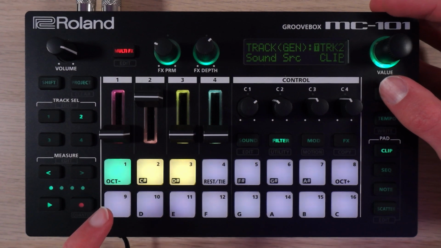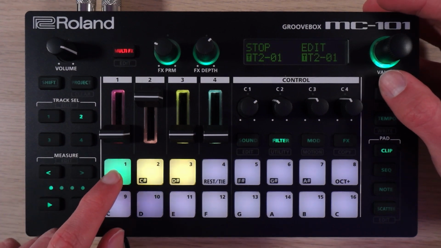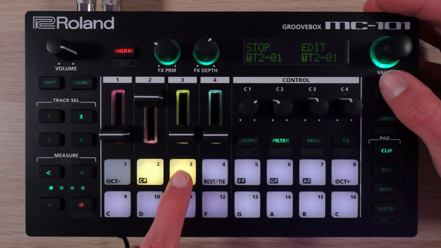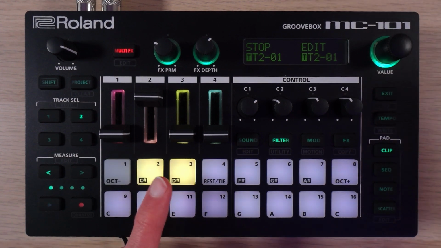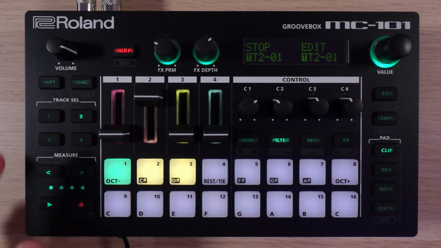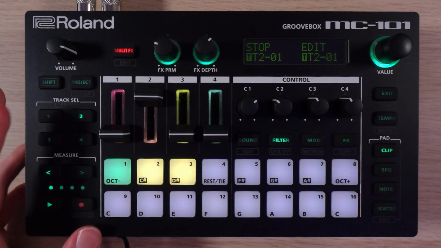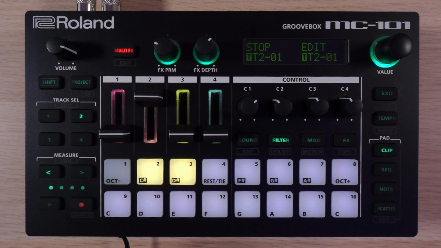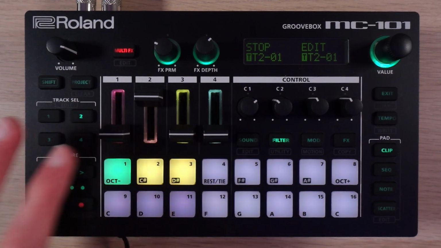But once you've done that, anytime you go and change a preset in any clip, that preset will live only on that clip. And if you want to have the same preset over multiple clips, you can just duplicate the clip, erase all the notes, and go from there. That's how I'd recommend going about it, and that can become incredibly useful, especially because of the somewhat limited track count on this thing.